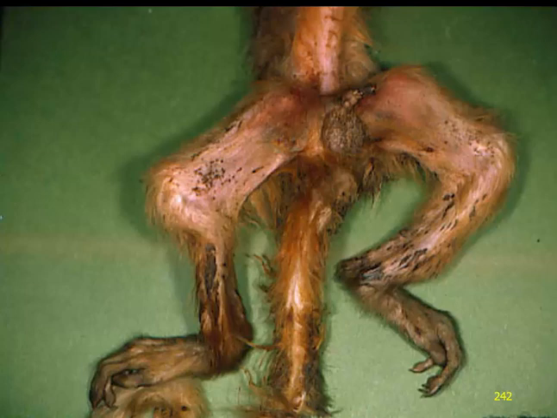Rickets, as seen in this young animal with markedly abnormally shaped and sized bones, is a disease of abnormal endochondral ossification in young, rapidly growing animals. It's characterized by a failure of mineralization of the cartilage and osteoid matrix, with subsequent deformity and fracture of the bones.